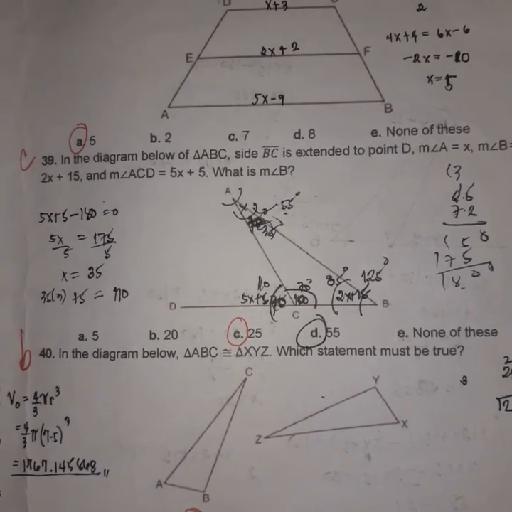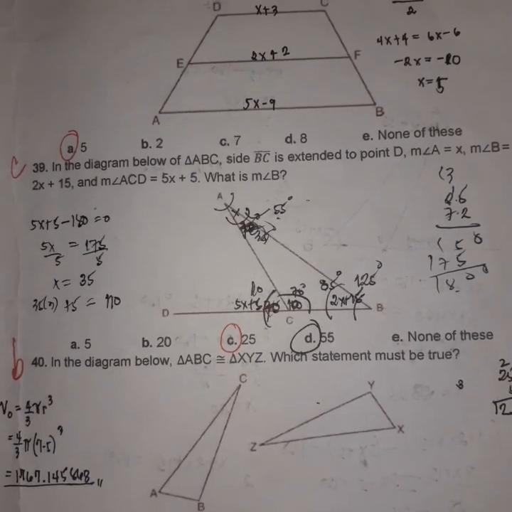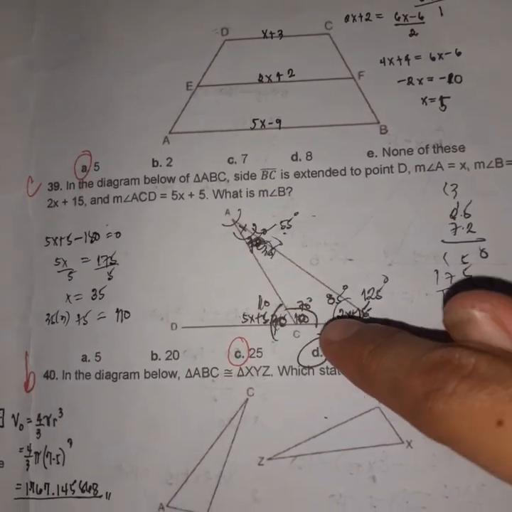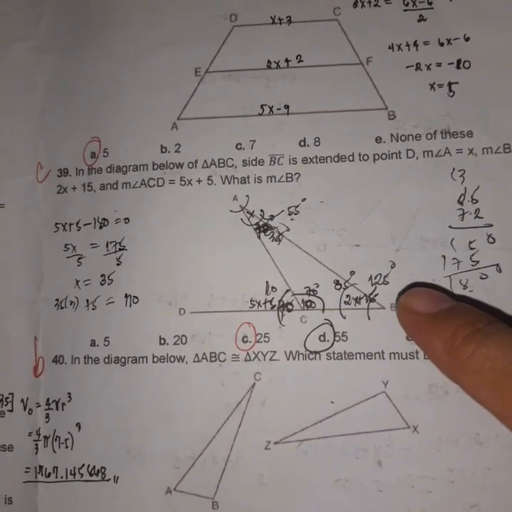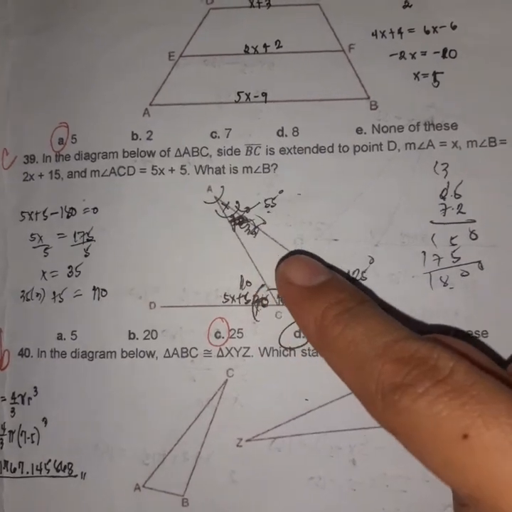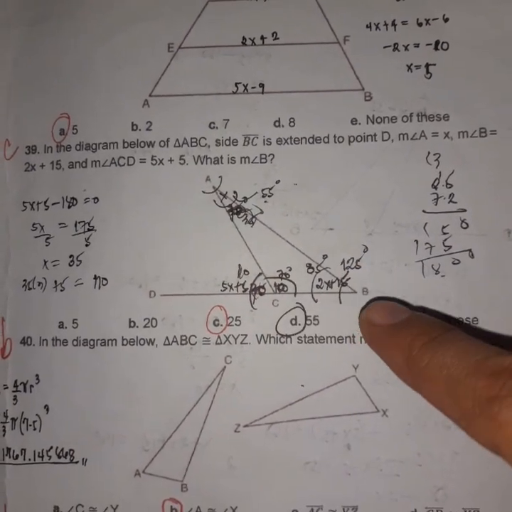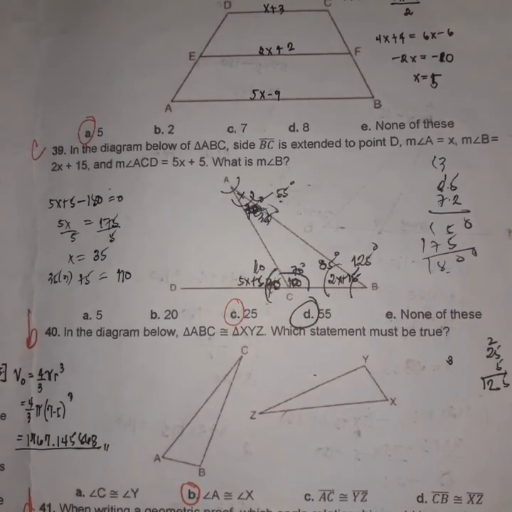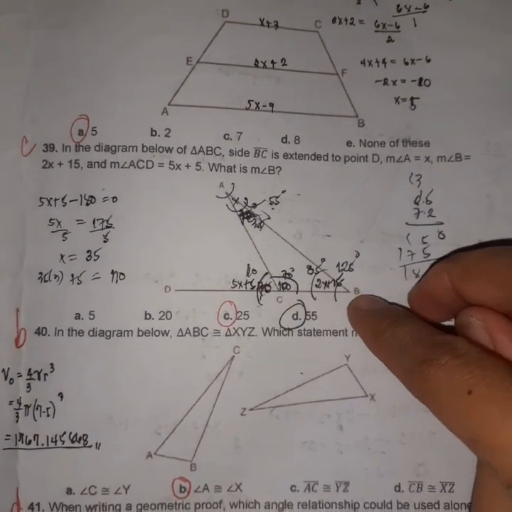Number 39. In the diagram below of triangle ABC, side BC is extended to point D. The measurement of angle A is equal to x, the measurement of angle B is equal to 2x plus 15, and the measurement of angle ACD is equal to 5x plus 5. What is the measurement of angle B?